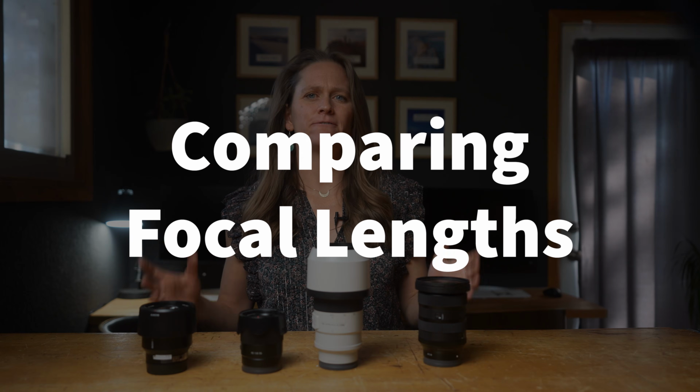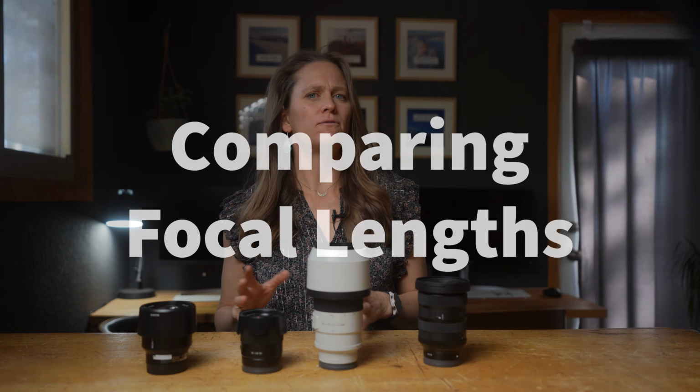Next up, comparing focal lengths. Now that you have an idea of what focal lengths work best for different styles, let's compare some of the most popular ones. In this section, I'm not talking about a specific lens or zooms versus primes. I'm talking about shooting at various focal lengths.